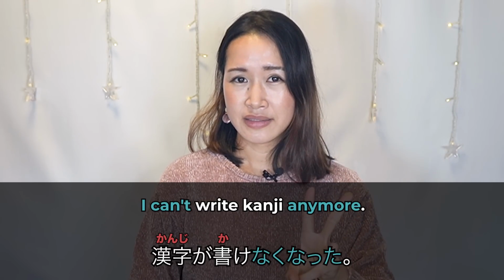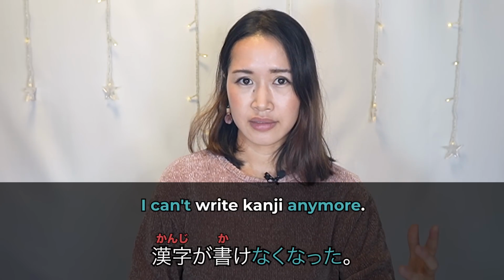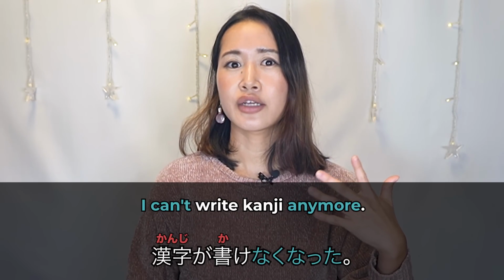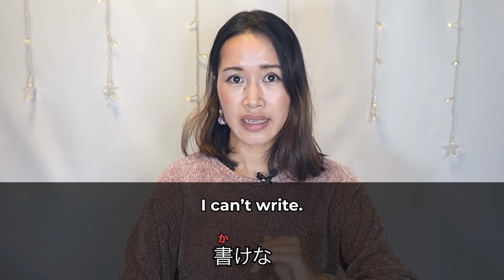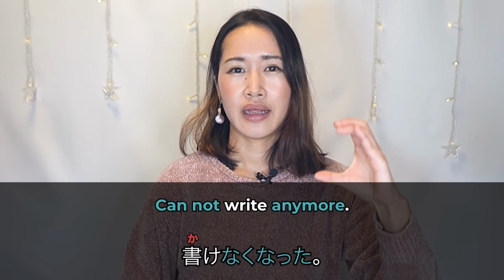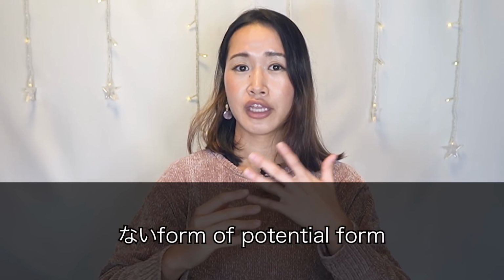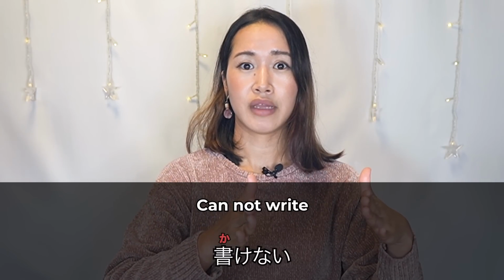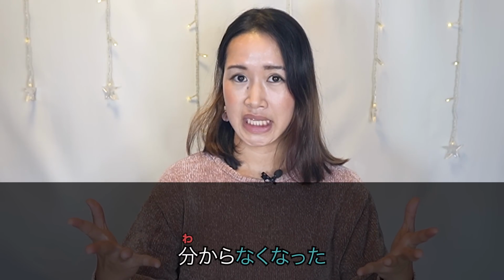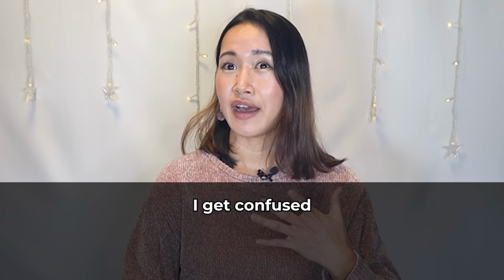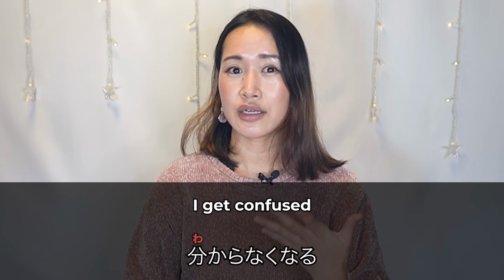It's 漢字が書けなくなった. So 書けない is cannot write, and you drop い and add くなった. 書けなくなった. We usually use the ない form of the potential form, like 書けない, and you drop い and add くなった. And わからなくなった is the same sentence pattern. Okay, so when you want to say I get confused, you can say わからなくなる.